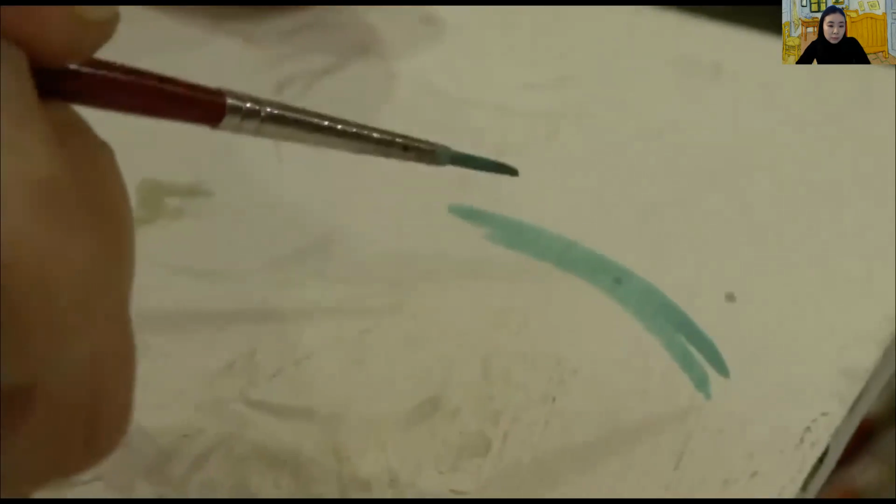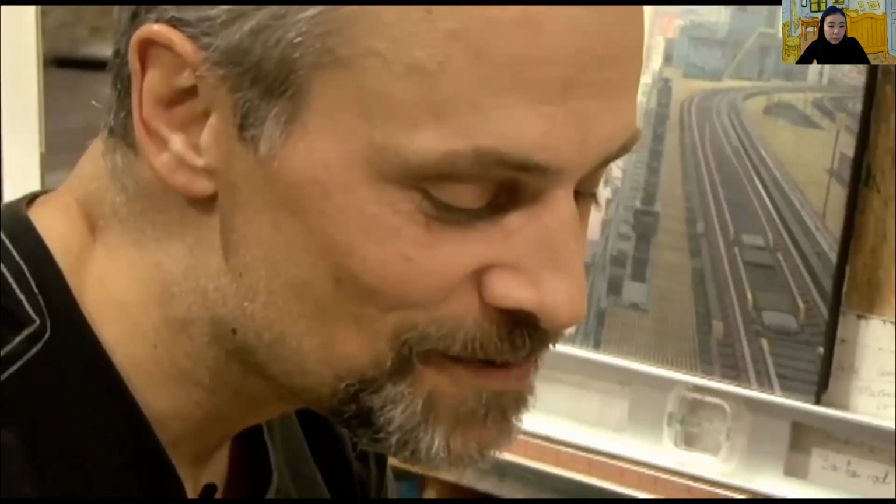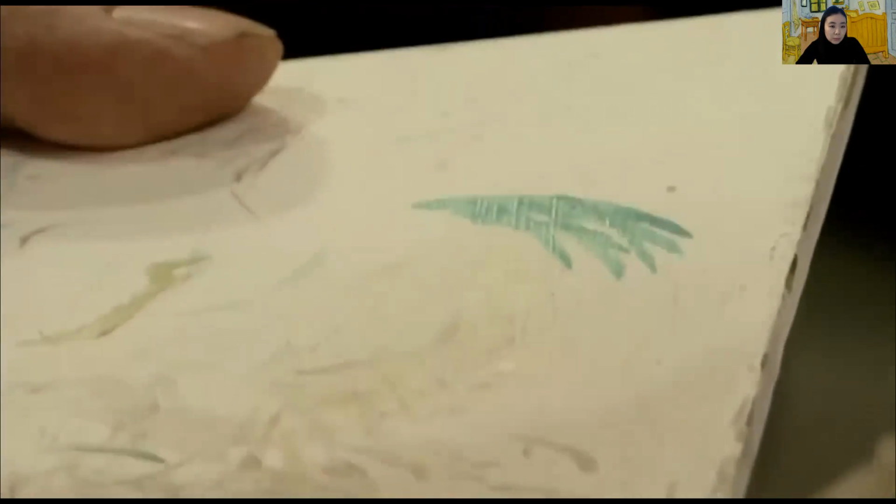Egg tempera goes on in thin strokes. It dries very quickly, within seconds. So you cannot mess around and model and blend the egg tempera. It's all hatch marks, one on top of the other. If you look carefully at it, you'll see all these strokes, stroke, stroke, stroke.